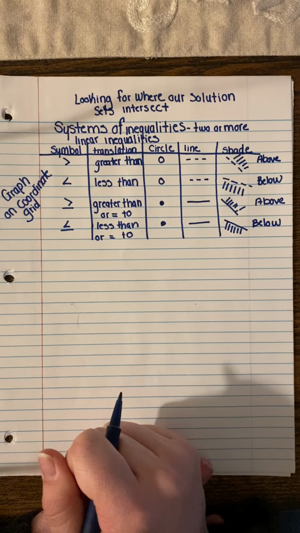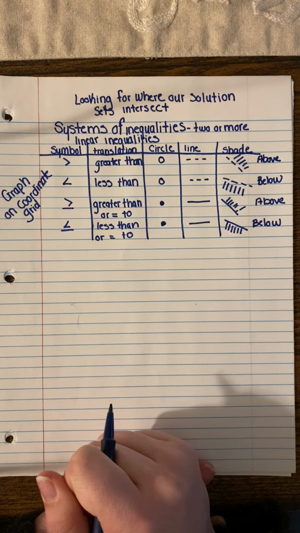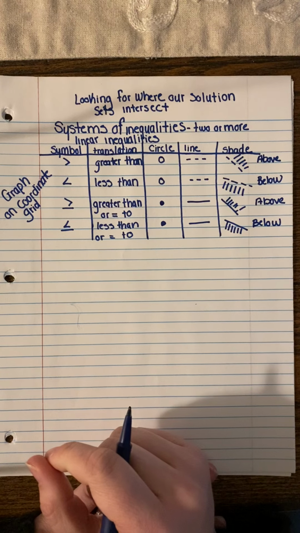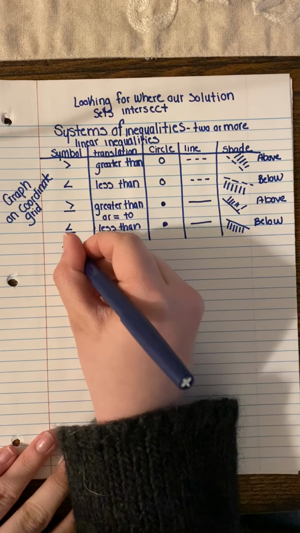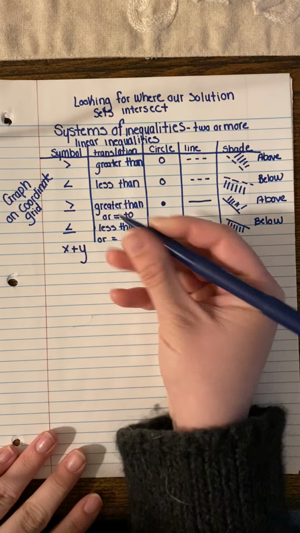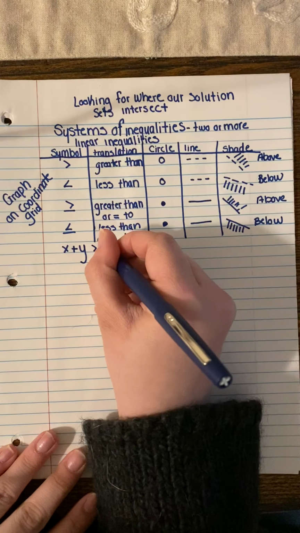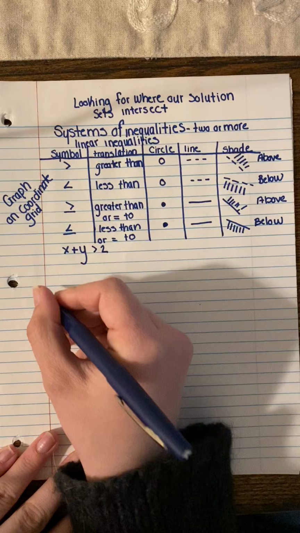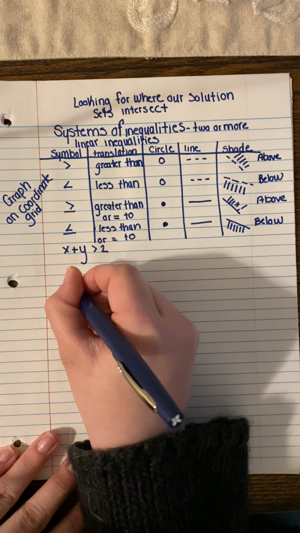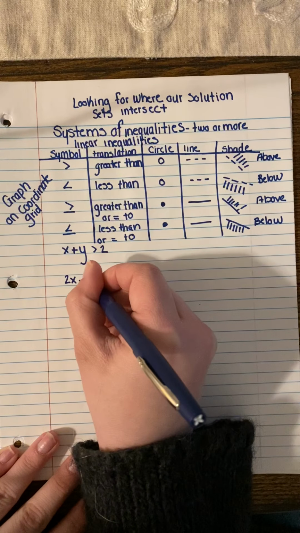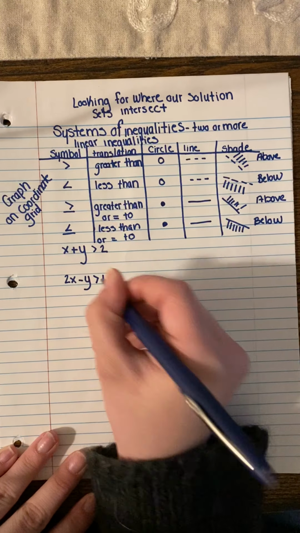I'm now going to give you a system, okay? So two inequalities. So here's our first one: x plus y is greater than 2. I'm going to leave some space in between. And then we have 2x minus y is greater than 1.